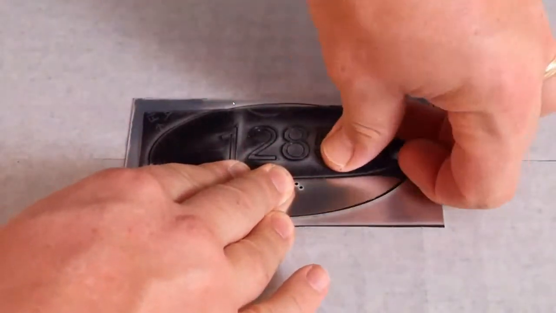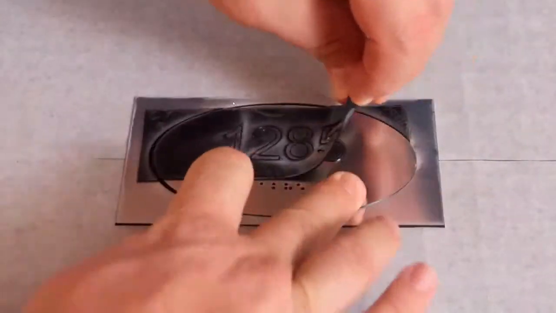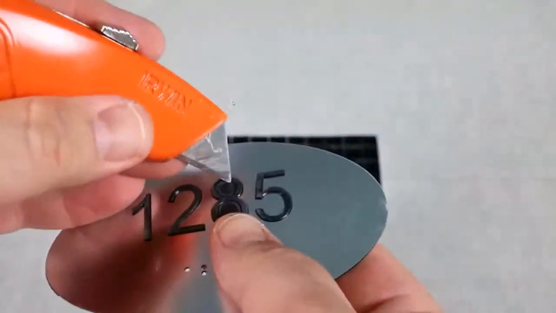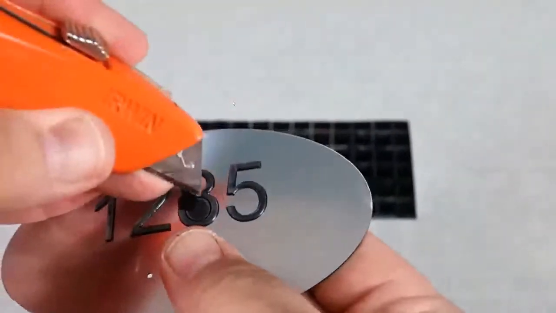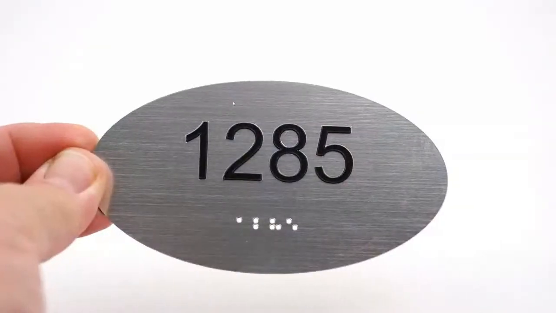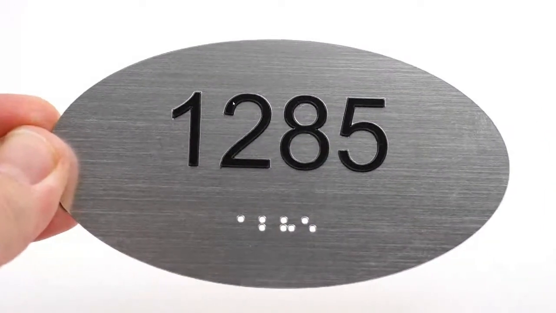And again, I'm going to reach in and just peel up what I don't want to keep. And then we'll pick off the excess pieces. You want to be careful if you use a metallic material, because you can scratch it in this case, for our finished result.